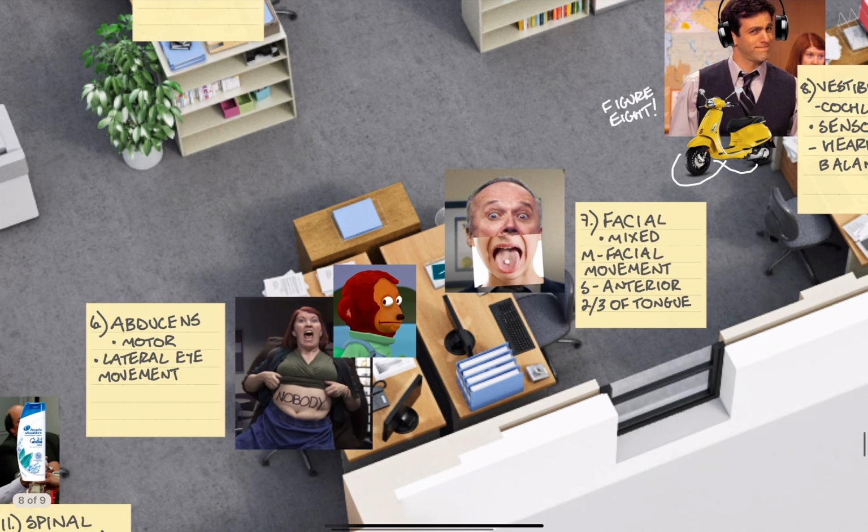7 is a mixed nerve called facial. I picture Creed making this kind of shocked face, which I've covered up a little bit to show he's putting a pill on his tongue as well. So the idea here is this is a mixed nerve. The motor portion of this is the facial movement, the actual movement of your face to make a shocked face. And the sensory version of this is the 2/3 anterior portion of your tongue, which is exactly where you would put a pill. Okay. All right.